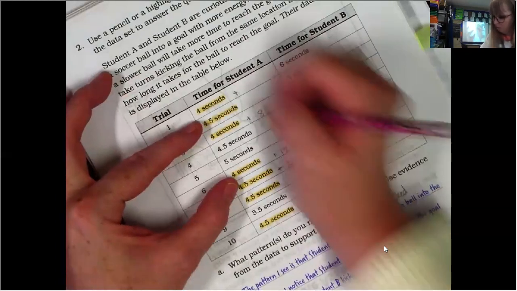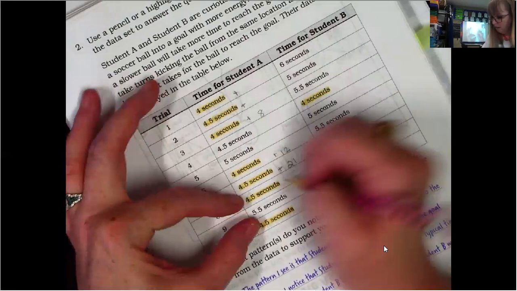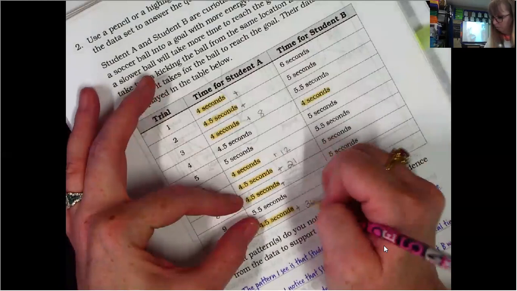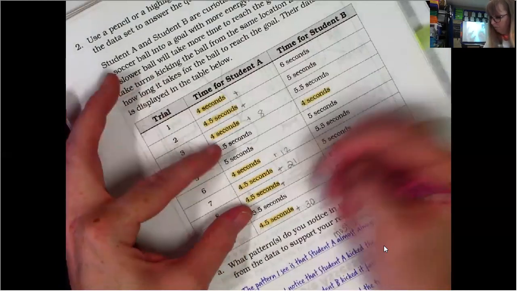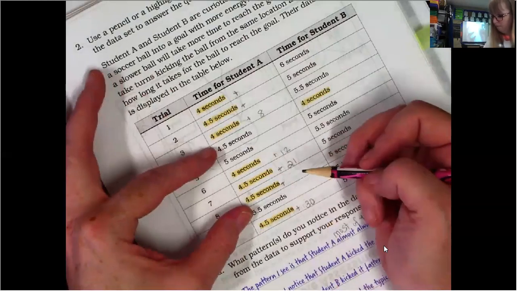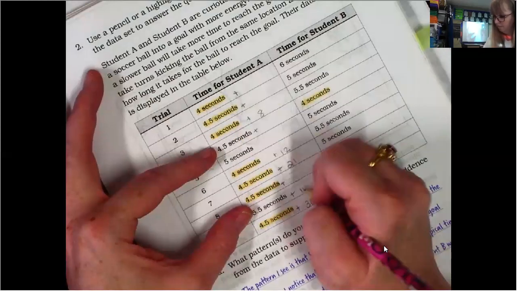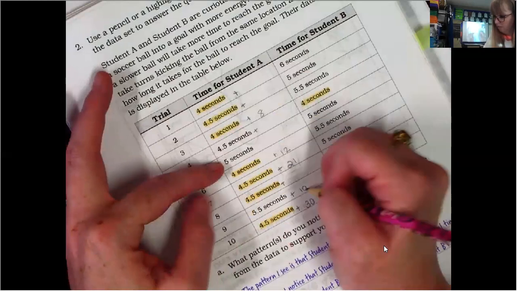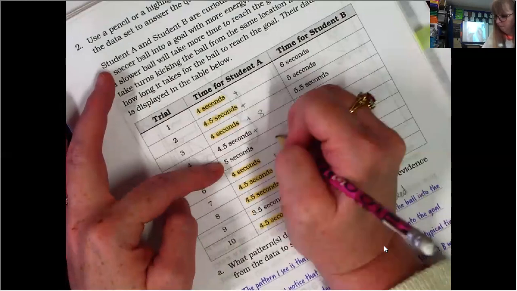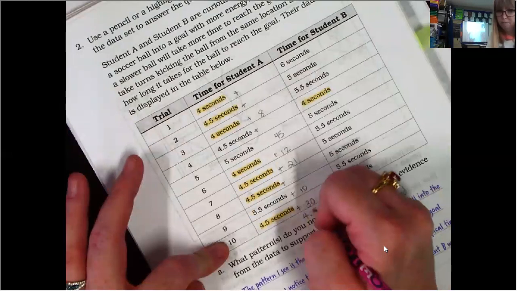I'm going to put pluses there, showing that we got those two done. And then these two makes another 9. So that gets us 30. That leaves us a 5.5 and a 4.5. That's the same thing as 5 and 5. So that gets us 10 plus 5 more, 15. So 30 plus 15 is 45. 45 divided by 10 is 4.5.